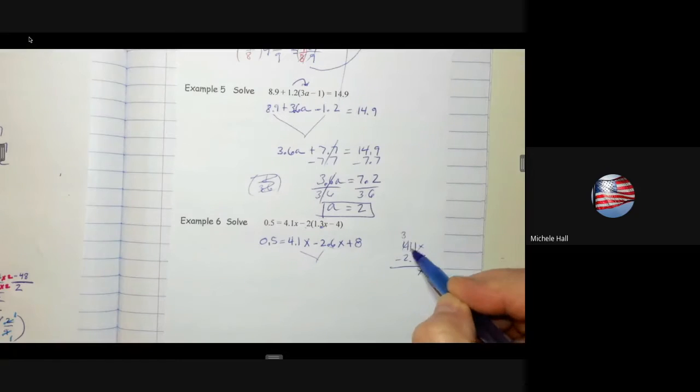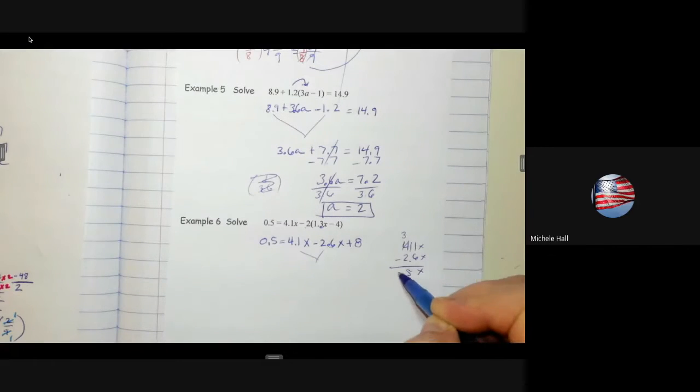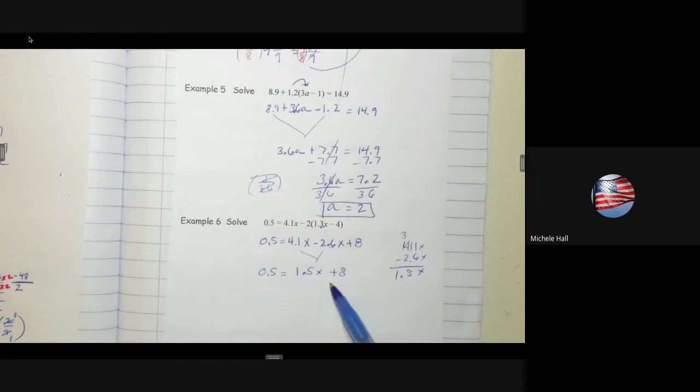Borrow. And we get 1.5x. Now all I have left is a 2-step equation. I see that x is being added by 8 and multiplied by 1.5. I'm ready to start solving now that I have simplified everything that I need to. So I subtract 8.